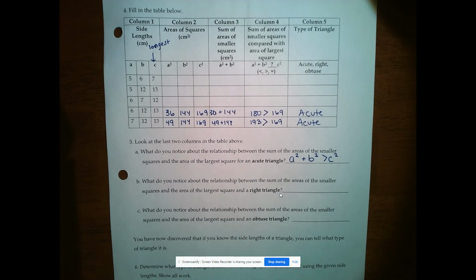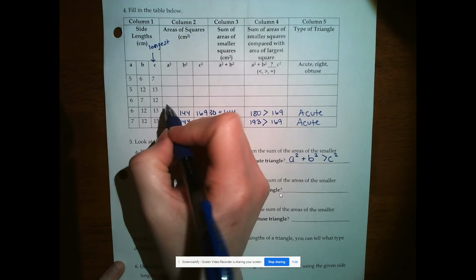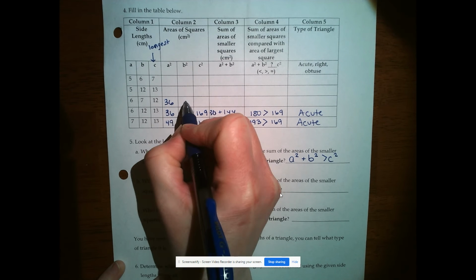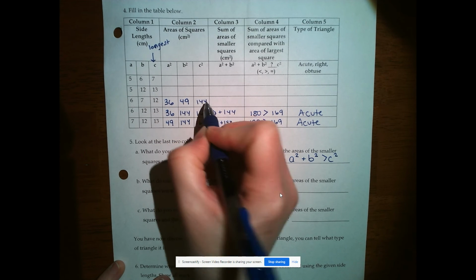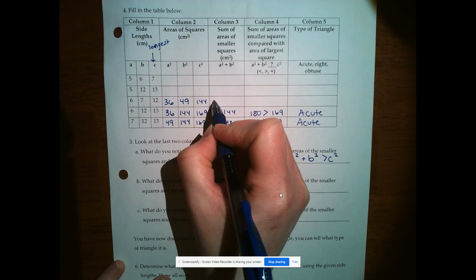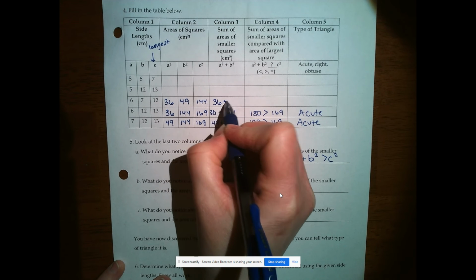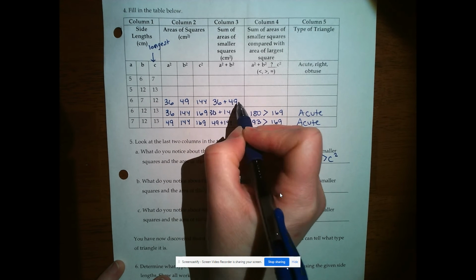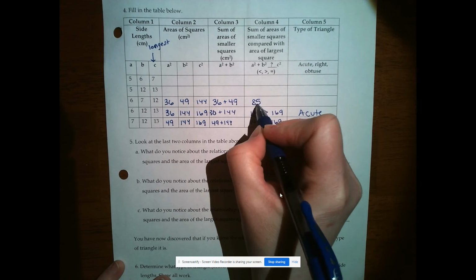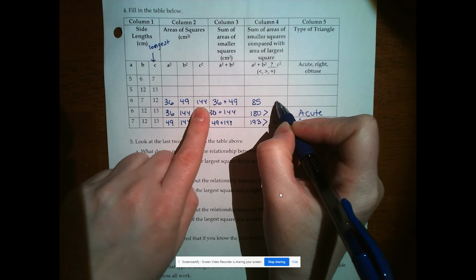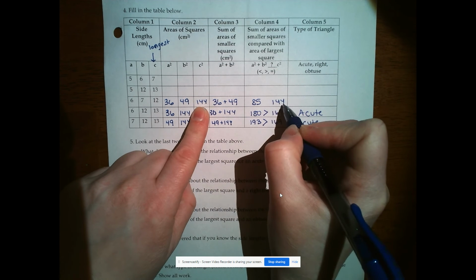All right, 6, 7, 12. So let's see what happens with that one without the pieces. 6 squared is going to be 36, 7 squared is going to be 49, and 12 squared is going to be 144. The two short sides, A squared is 36 plus B squared is 49. When I add those together, I only get 85. Is that greater than, less than, or equal to the longest side squared, 144?